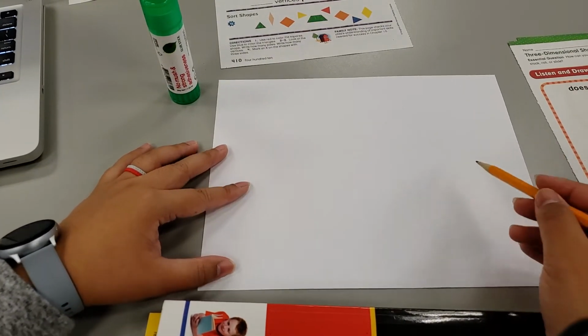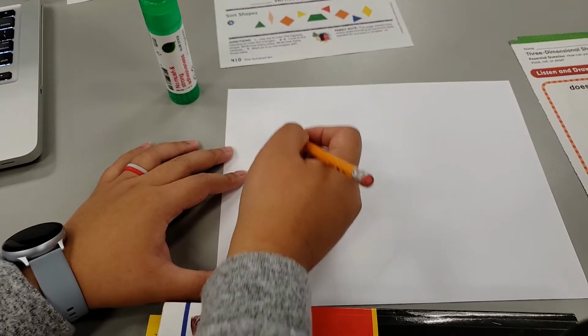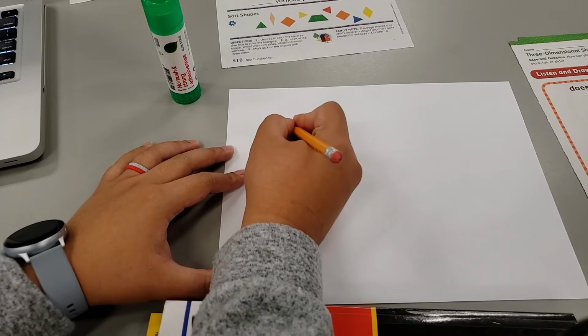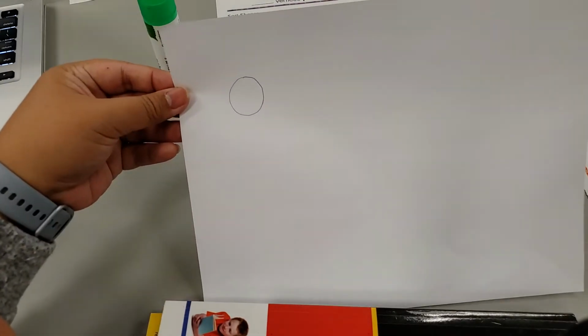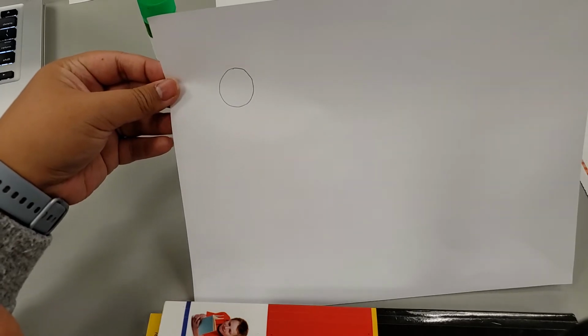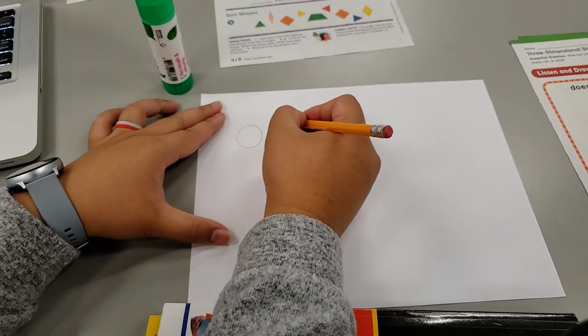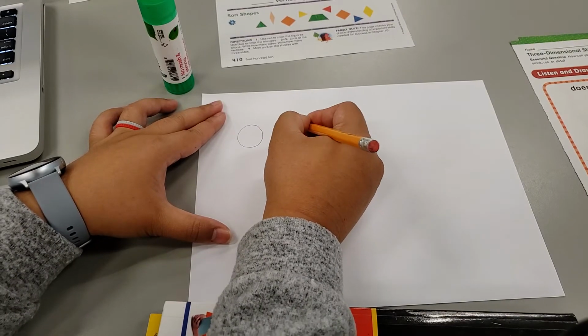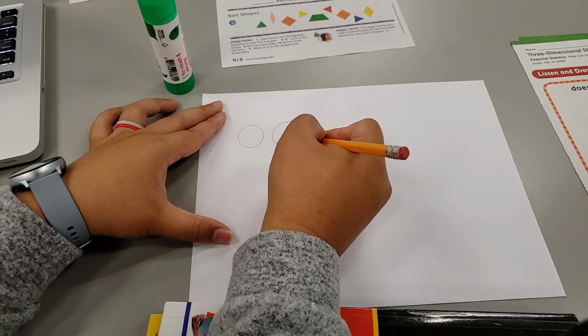You have to show that they are not flat. For example, we have this flat shape right over here. That flat shape is a circle. To make it 3-dimensional, you have to show that it's round. You have to show the round surface. So you draw the curves.